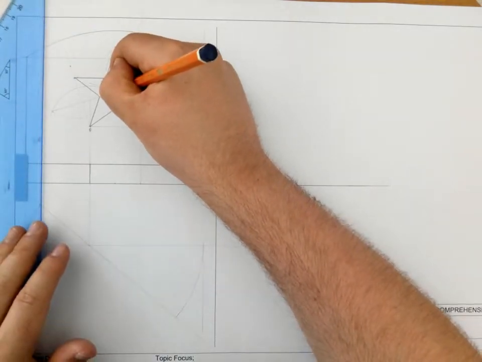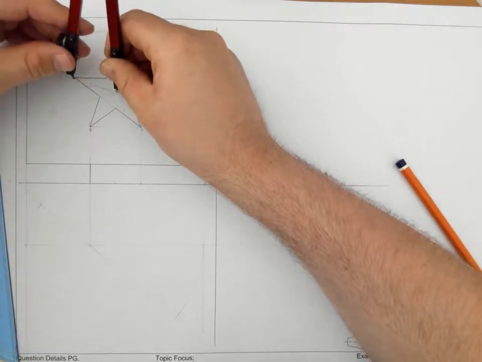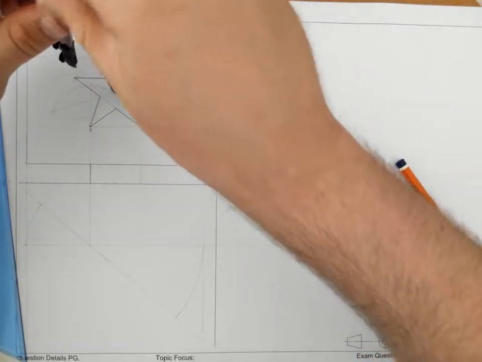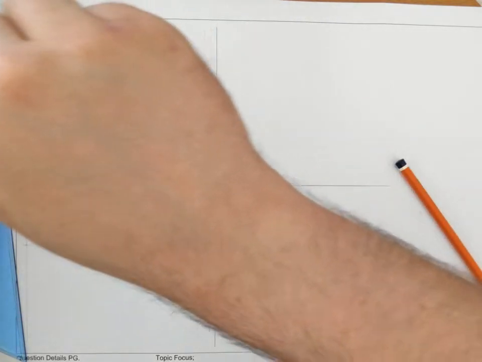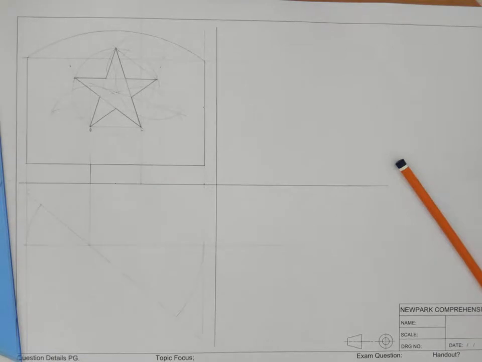So right there, I'm going to draw in my circle. There it is, done.